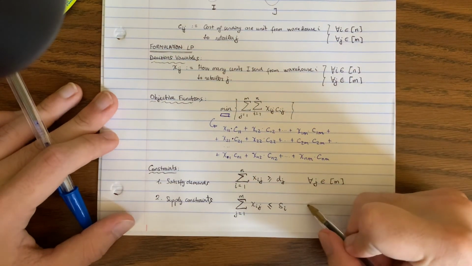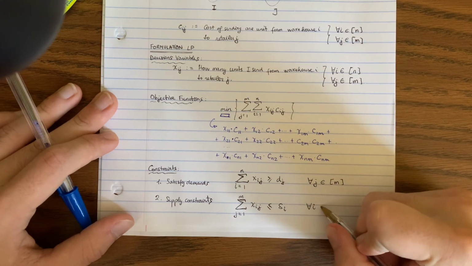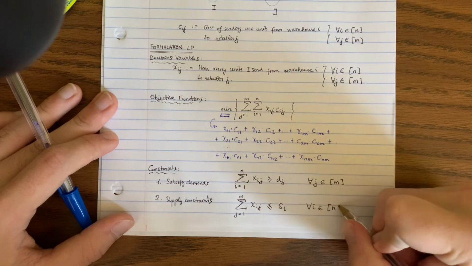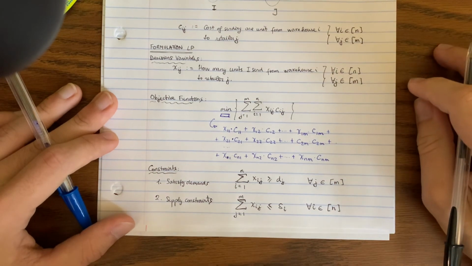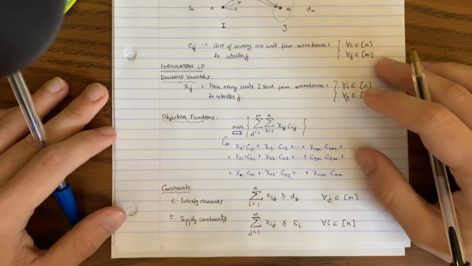Again, you would do that not just for warehouse 1, but for all the different warehouses, and you would be able to find the optimal solution.